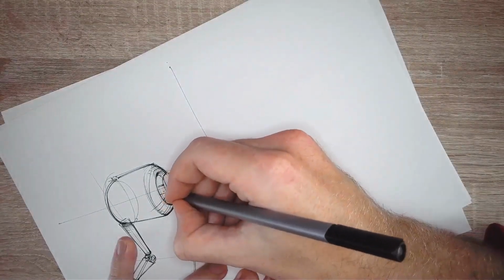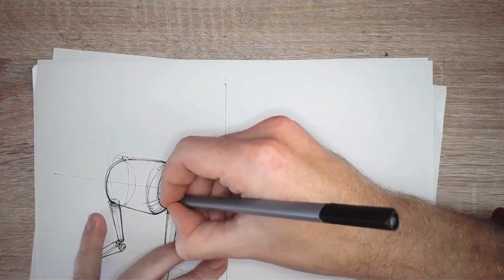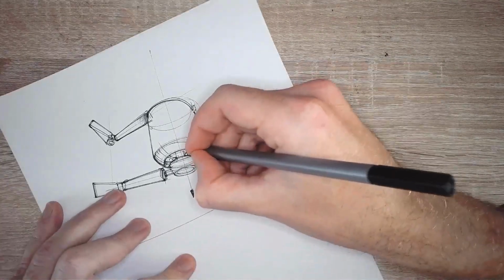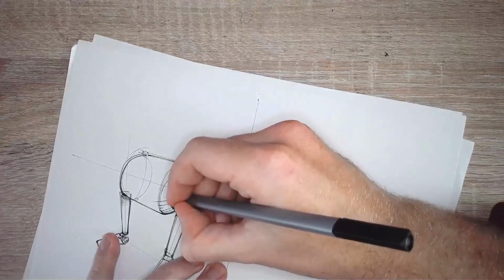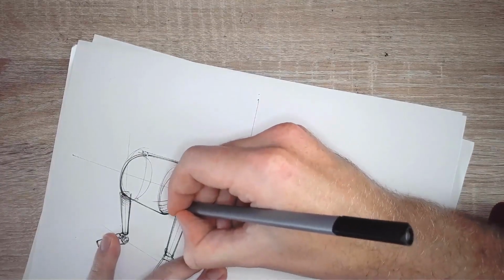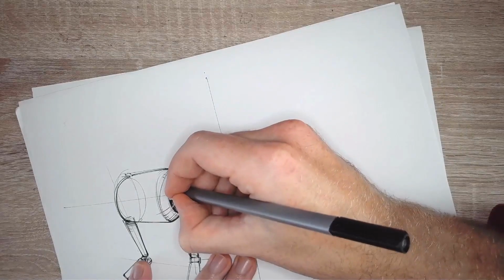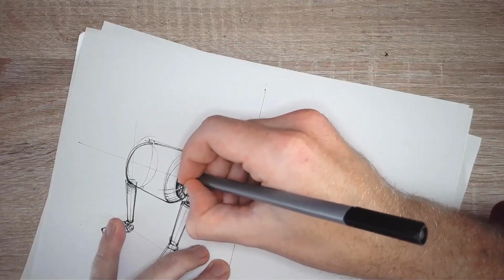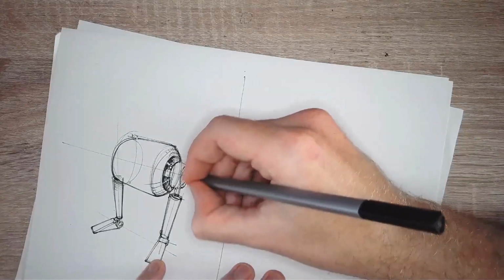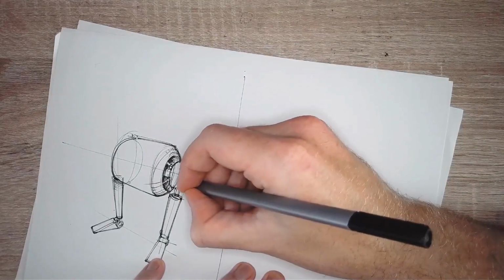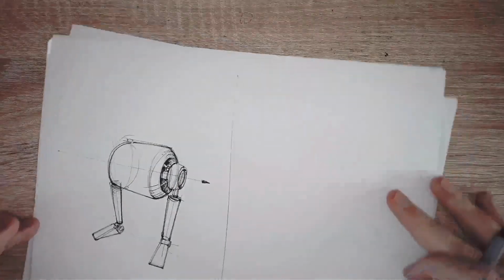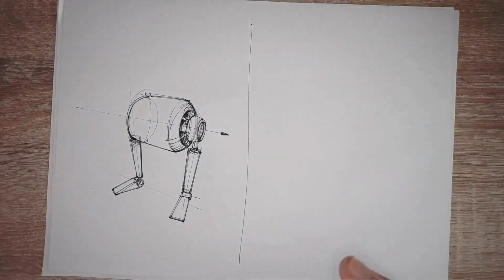So we have some sort of mechanism in here. We do not need to go into detail with our mechanism. We can even make it a bit darker because we don't need to see all the details and everything that's going on in there. Let me just add a slight detail, even though I didn't want to add detail. All right, so this is the industrial design.